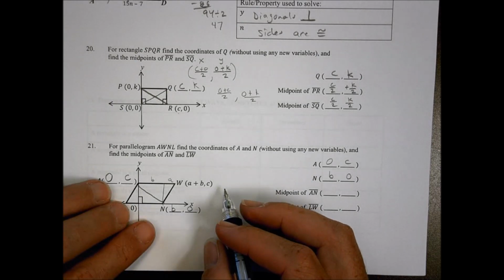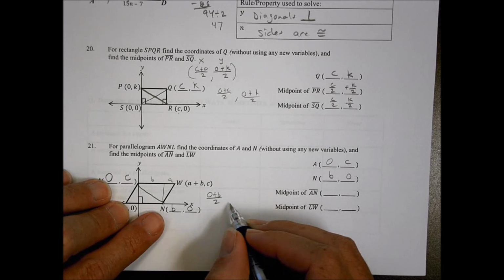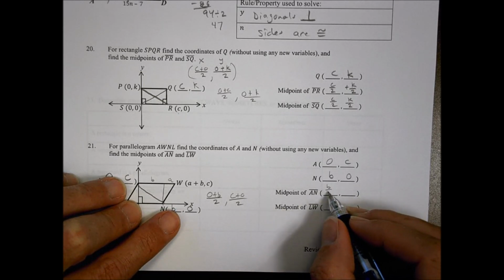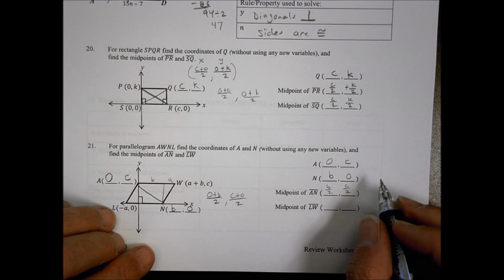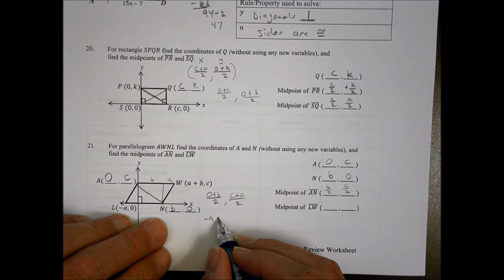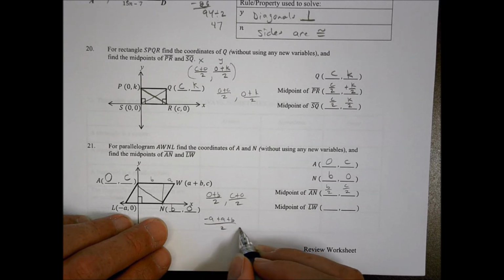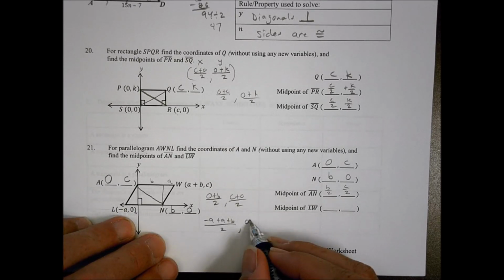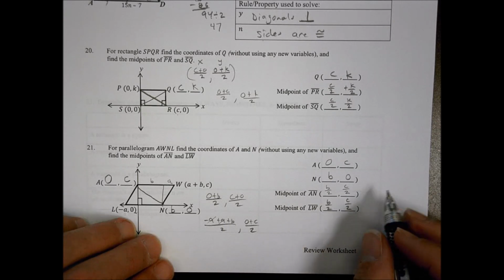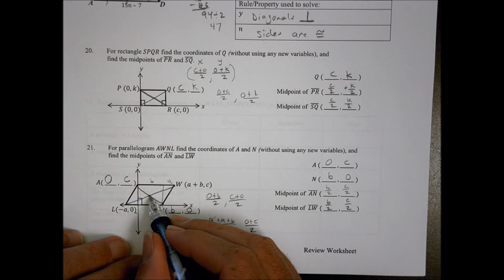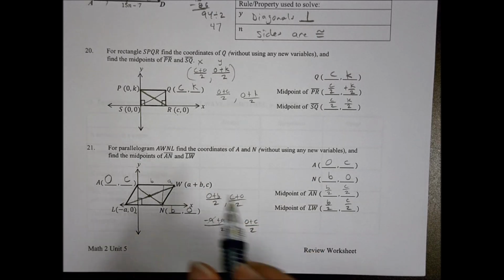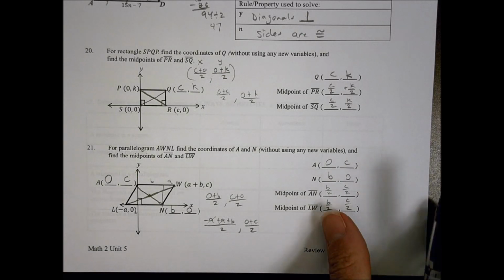The midpoint of AN, so the midpoint of this to that. Let's look at our x value. We're going to go 0 plus b divided by 2, and our y value is c plus 0 divided by 2. So we end up with b over 2 and c over 2. That's our first one. And then our second one here, we're going to have a negative a for the x value plus a plus b over 2, and the y is going to be 0 plus c over 2. The a's cancel, so I'm left with b over 2 and c over 2. And again, those midpoints are going to be in the same spot, and that's because the diagonals are going to cross at that point because it is a parallelogram. All right, let's go to the next page.